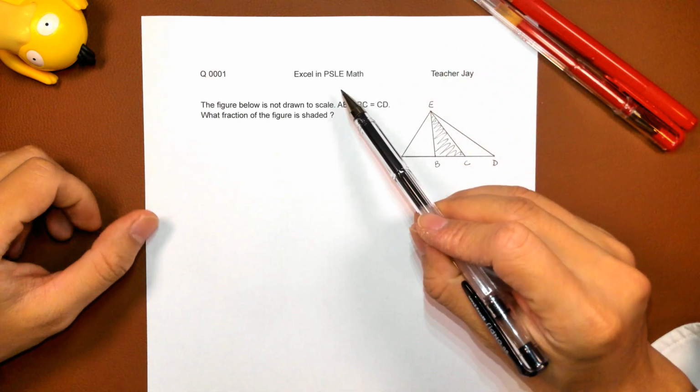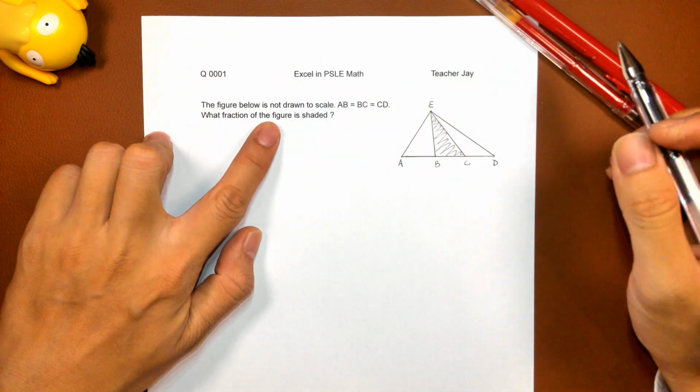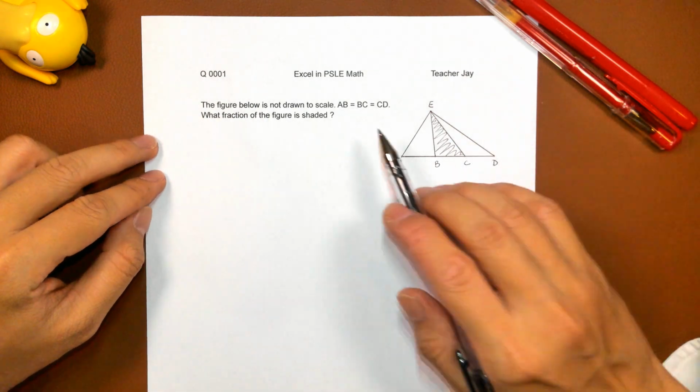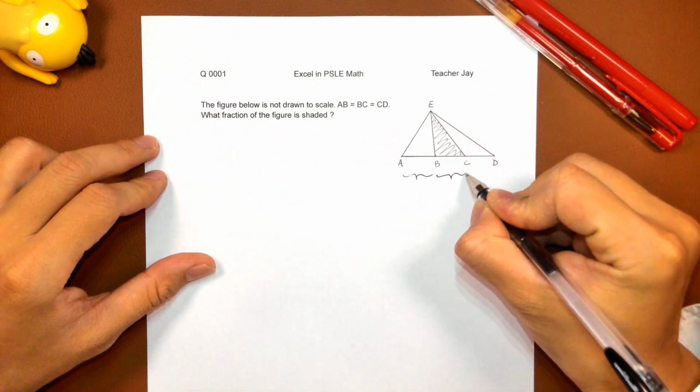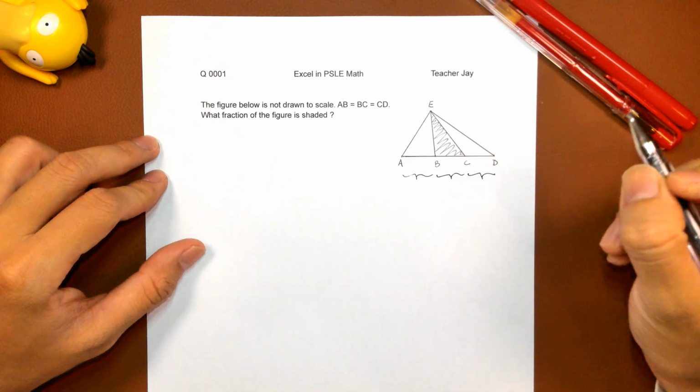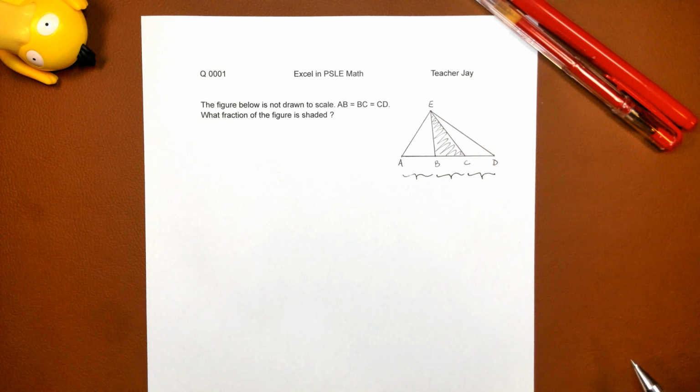Excel in PSLE Math. Question 1. The figure below is not drawn to scale. AB equals BC equals CD. The question is, what fraction of the figure is shaded?